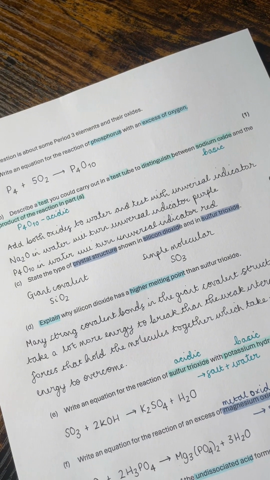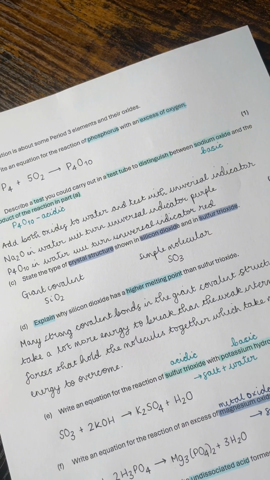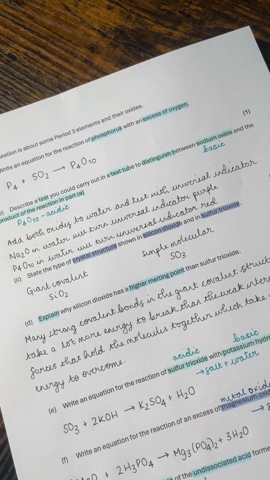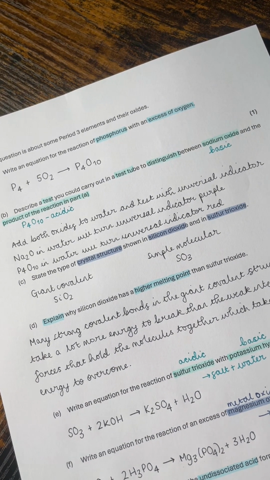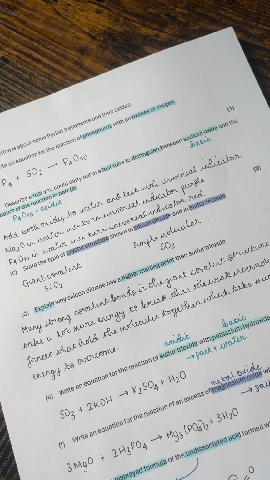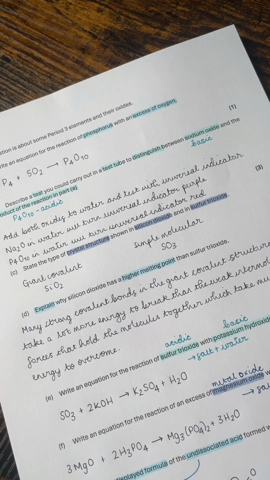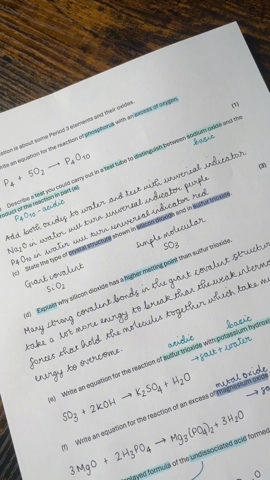And at that point, we should be thinking, well, if one's an acid and one's a base, I can test it with an indicator. We can use a universal indicator, as I have done. We can use something like litmus paper, that would also work. Or we could use a pH meter and get exact pH values. All of those would work. I've chosen to go with the universal indicator because I know the colours.